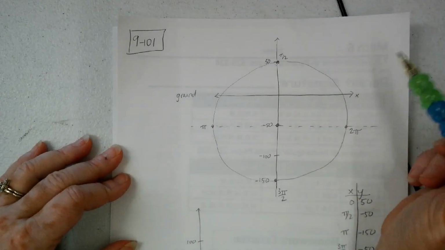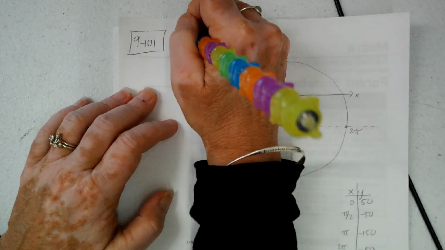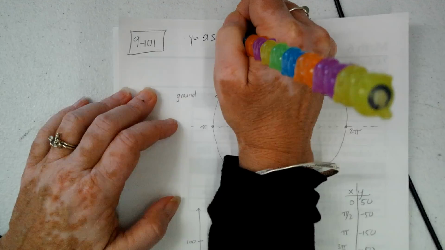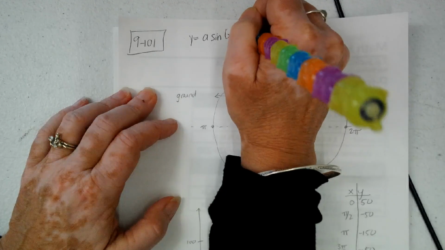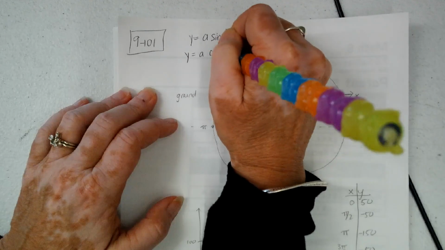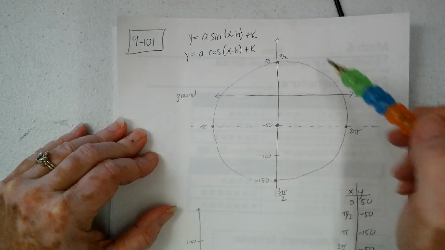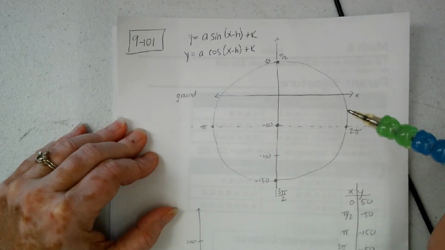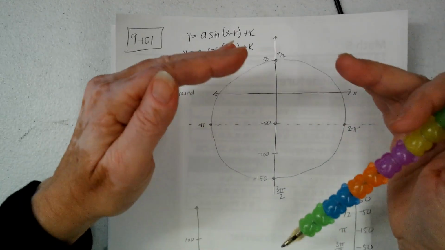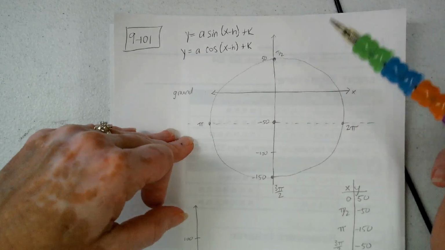So what I want to do, we just learned this today, is use y equals a times sine of x minus h plus k, or maybe y equals a times cosine of x minus h plus k. I want to make an equation that describes this. Something has happened to my unit circle. My whole unit circle got moved down by 50, so I'm pretty sure my k is going to be negative 50.